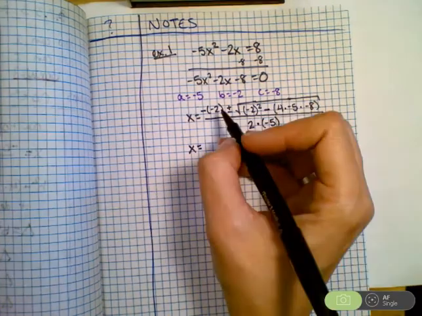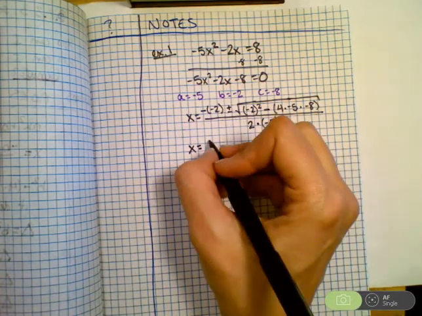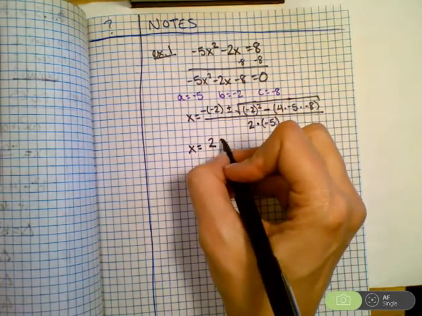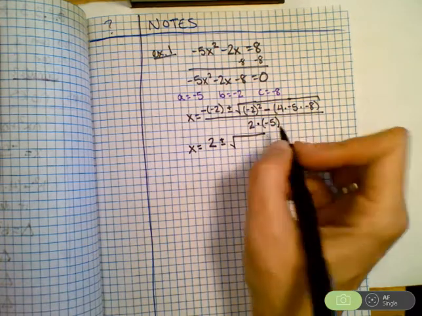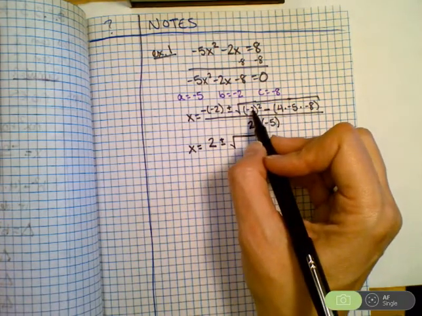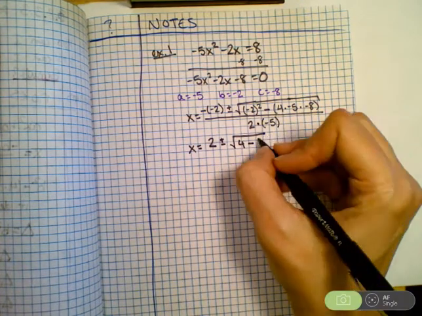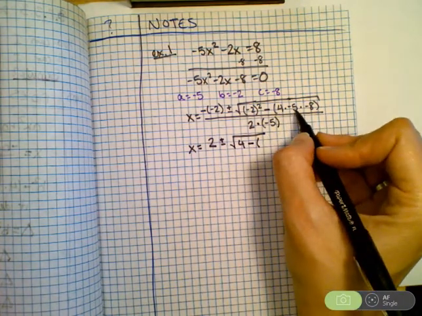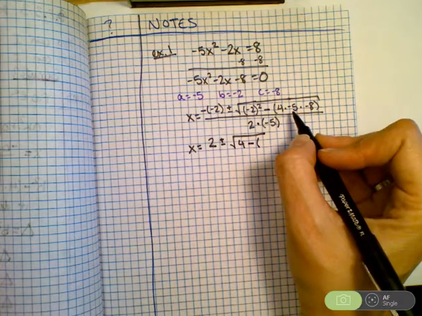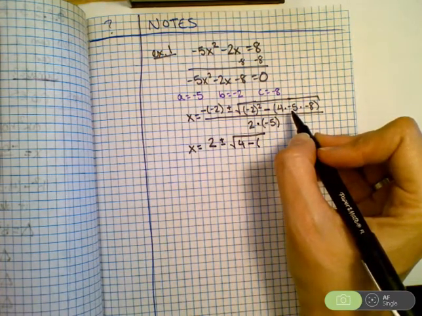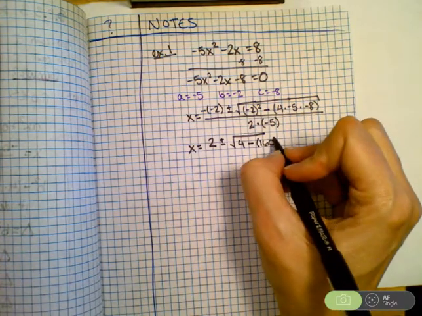Now we've got to just start doing that math. Negative and negative make that a positive 2, plus or minus the square root of negative 2 times negative 2 is positive 4, minus 4 times negative 5 is negative 20, and negative 20 times negative 8 is positive 160.